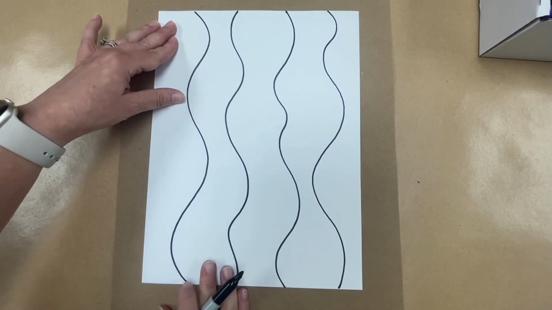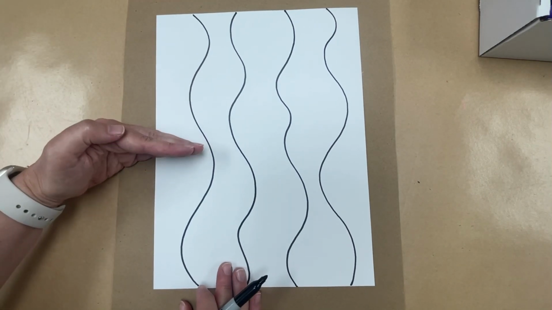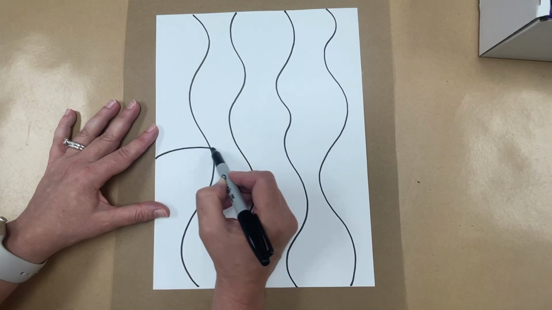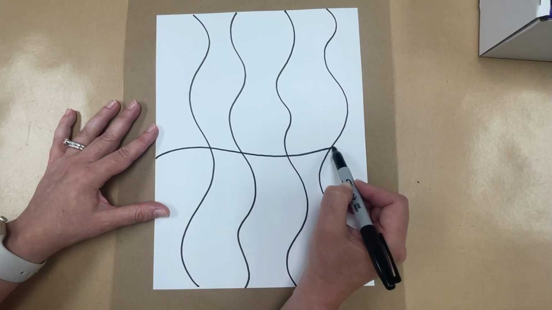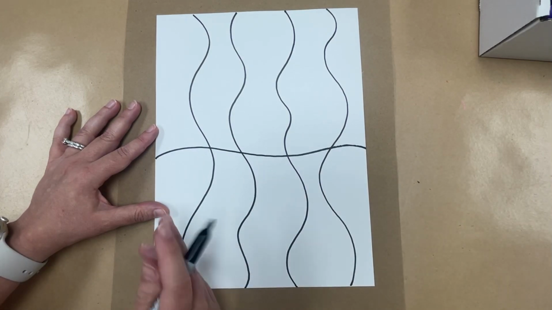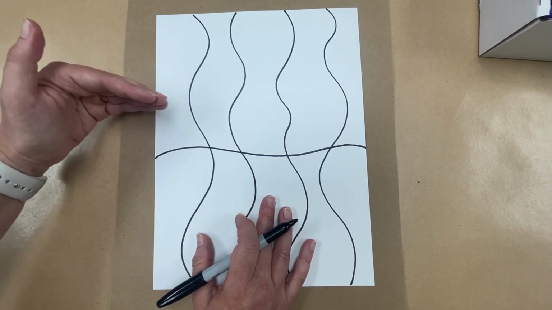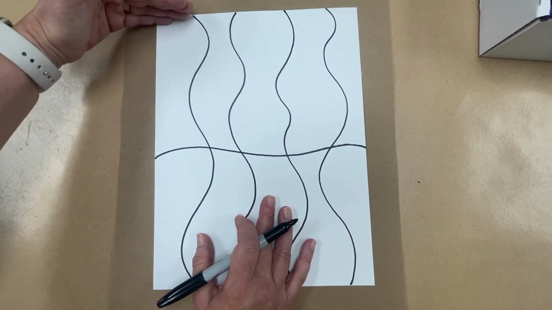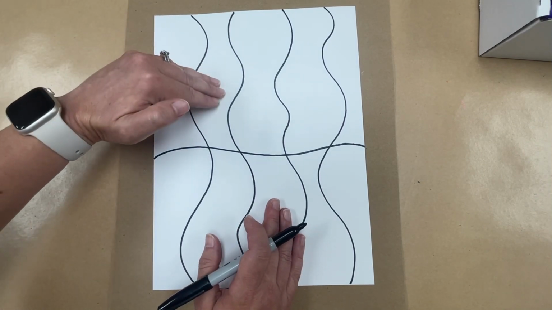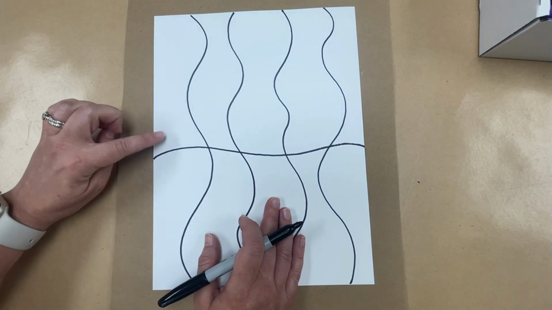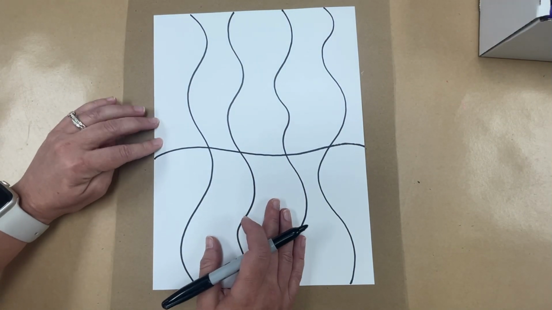Okay, then you're going to find close to the middle of your page, and you're going to draw another wavy line through the middle of your page. I did just a really soft wavy line, nothing crazy. Now we're going to start making the lines that go up each tube. So there's 5 tubes, 1, 2, 3, 4, 5. Let's start all the way over here on the left side.